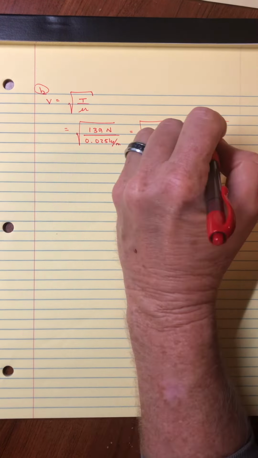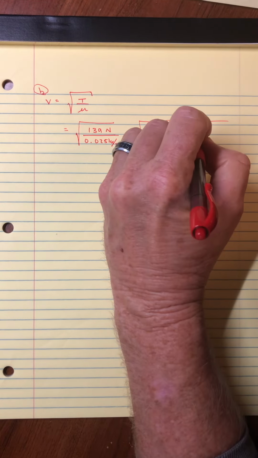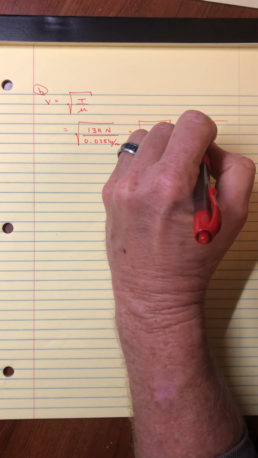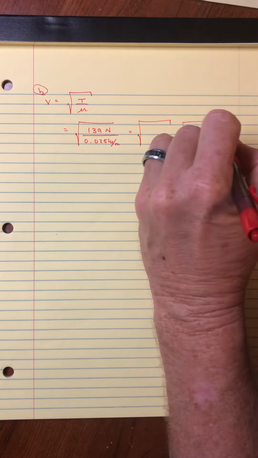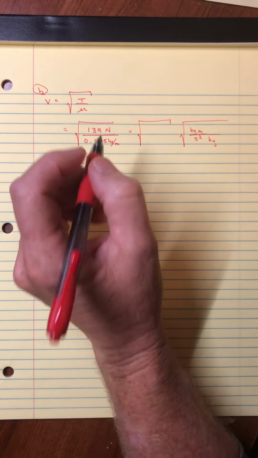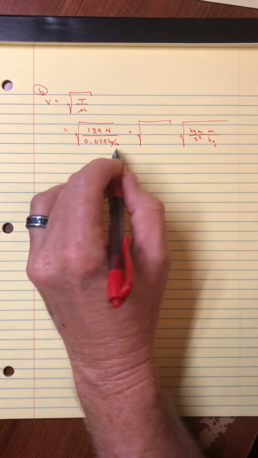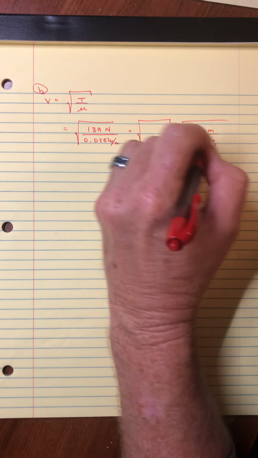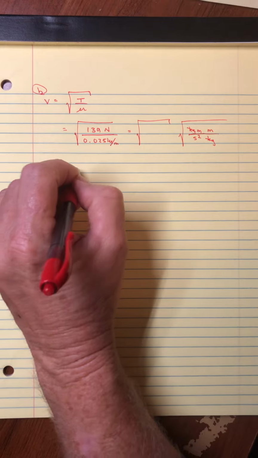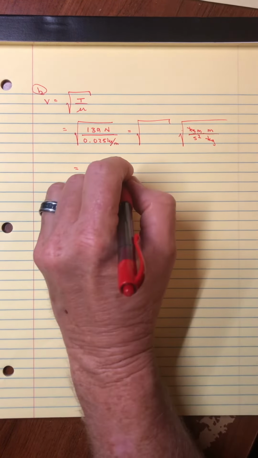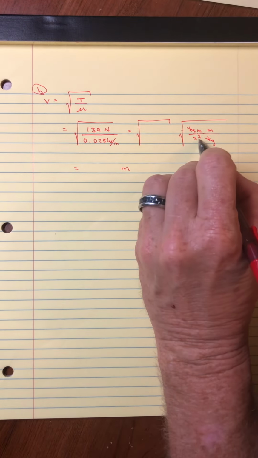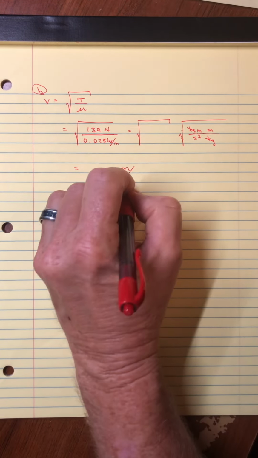Taking the newton as a kilogram meter per second squared, and then dividing it by a kilogram per meter, we'll flip and multiply, and the kilograms would cancel off. And in the top, you would have meters squared, which when you take the square root is a meter. And in the bottom, you have seconds squared, which when you take the square root is seconds.